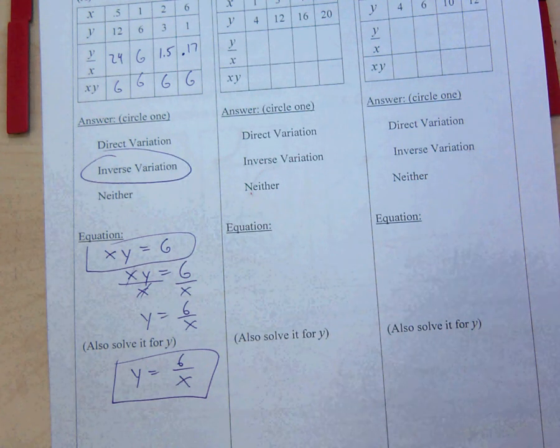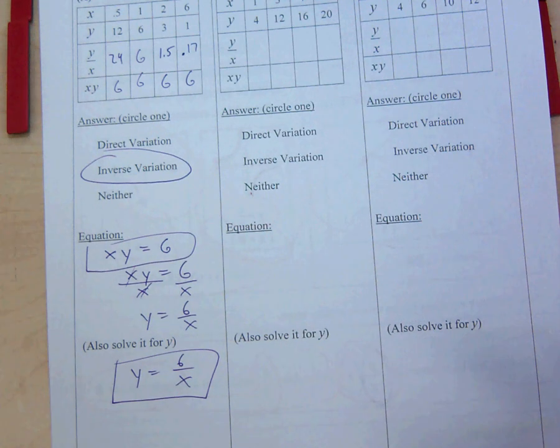You might as well. I'd rather you get decimals on this so you can see whether there's a constant there or not.